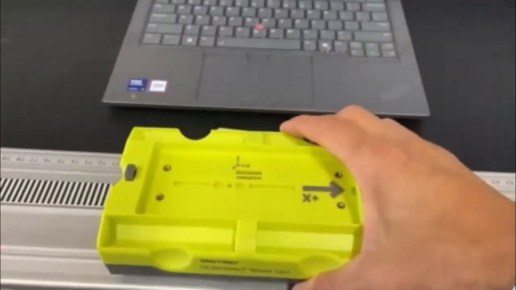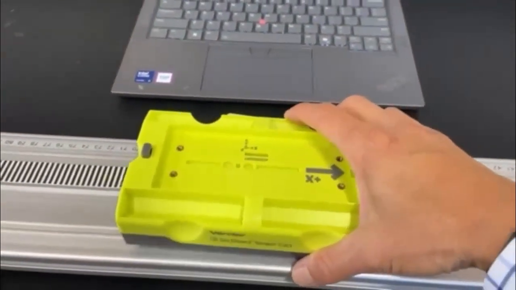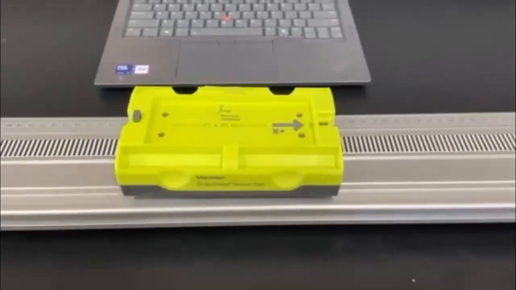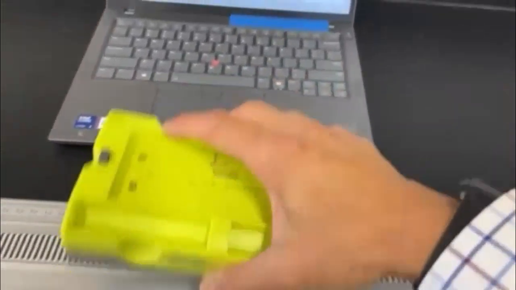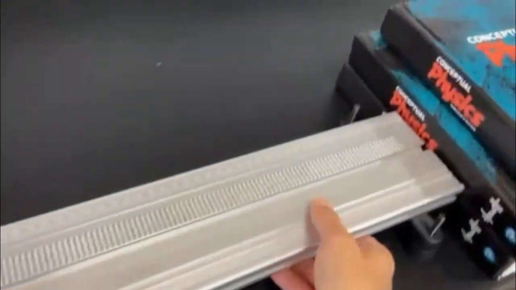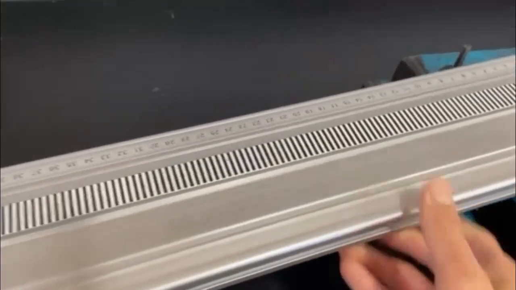This cart has 0 velocity and 0 acceleration. But can a cart have 0 velocity and a non-zero acceleration? Let's find out. I'm going to create a ramp by putting this track on top of some books.